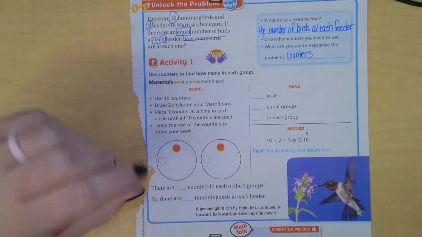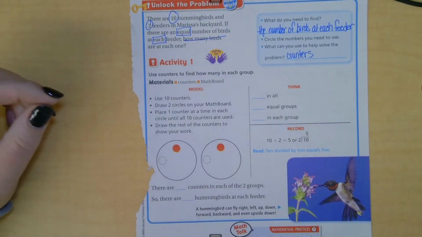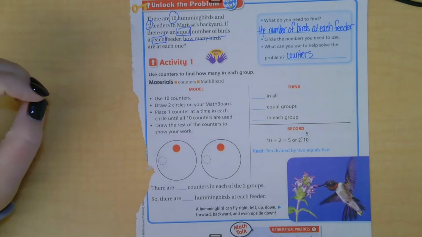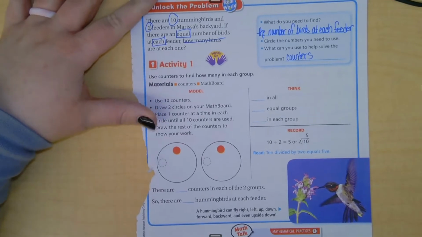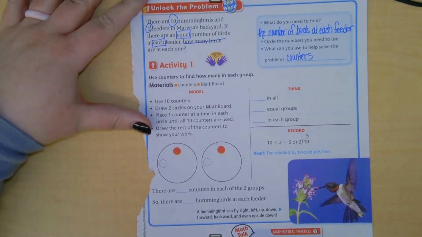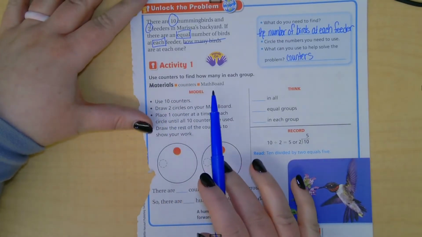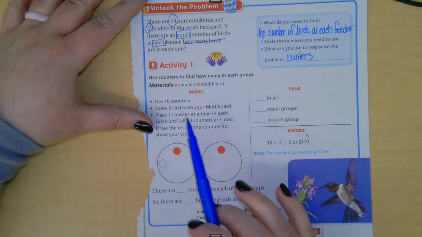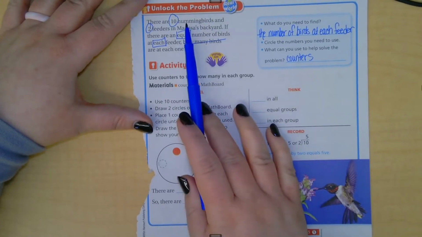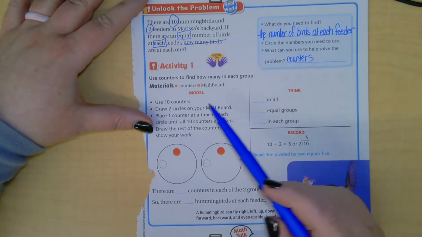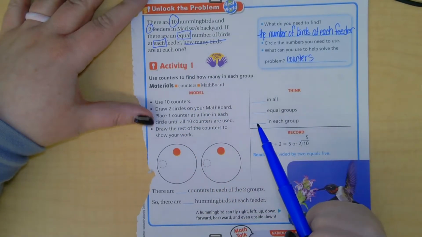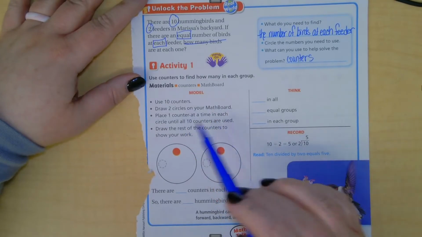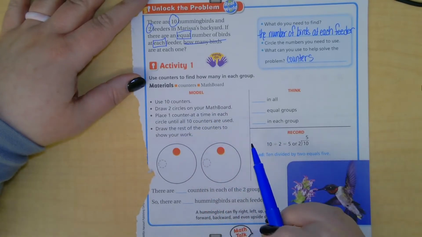If you want to use counters and have something in your house you like to use for counters, then go for it. You can pause the video and go get it. Use counters to find how many in each group. Use 10 counters because there are 10 hummingbirds. Draw 2 circles because there are 2 feeders. Place 1 counter at a time in each circle until all 10 counters are used.